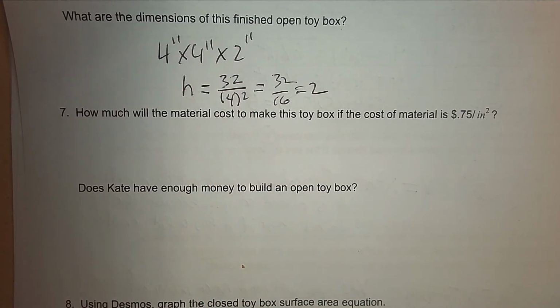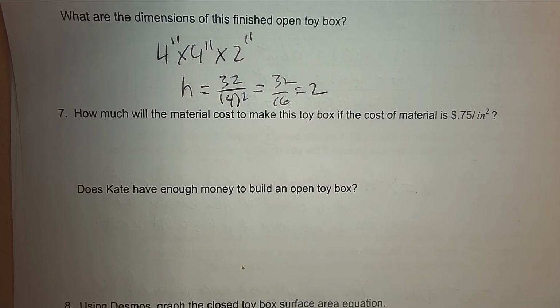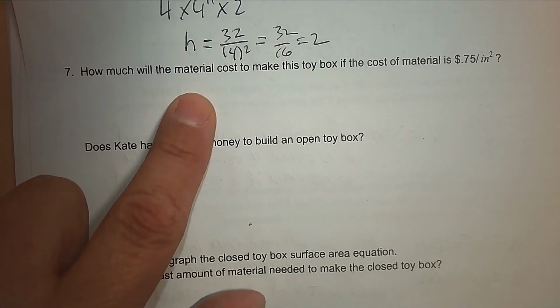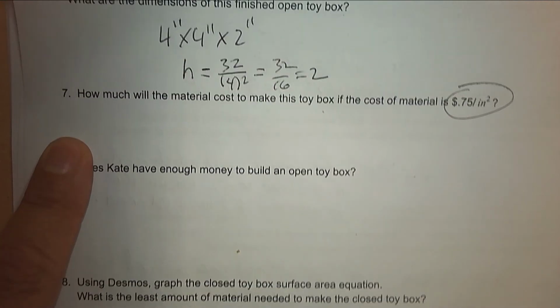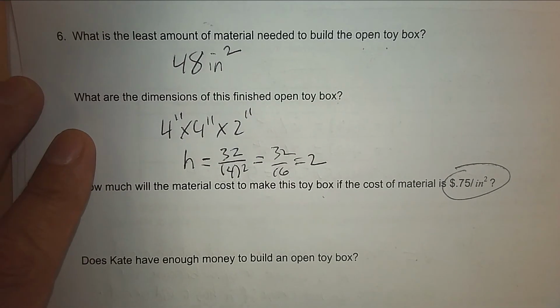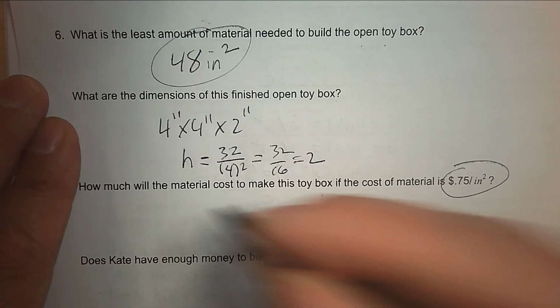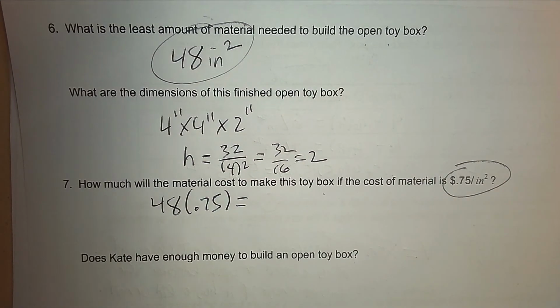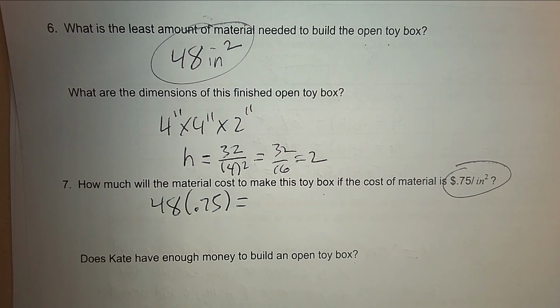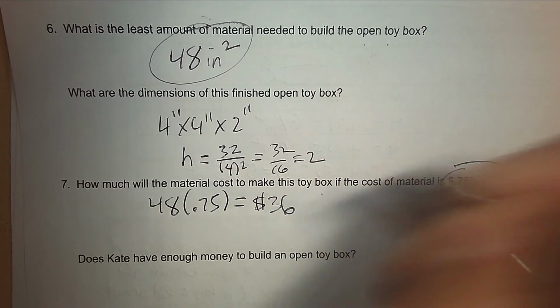What did that create? We're not looking at maximum volume, but the least amount of material that still holds that amount of stuff I need. So how much will it cost to make the box if it costs 75 cents per inch squared? Well, how much material do I need? How much does it cost? Well, let's go. 48 times 75 cents. How much will it cost? And the cost of the box would be $36.